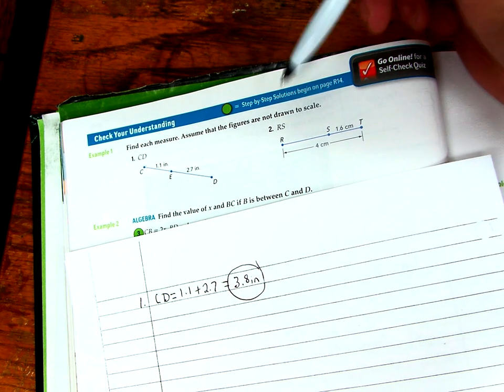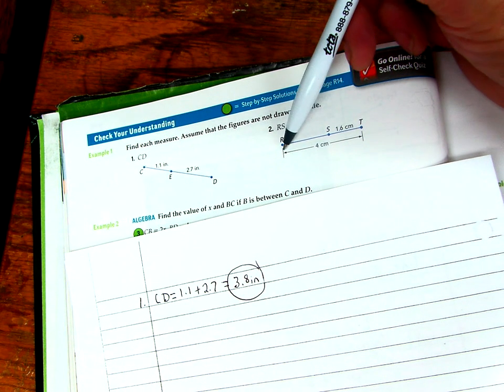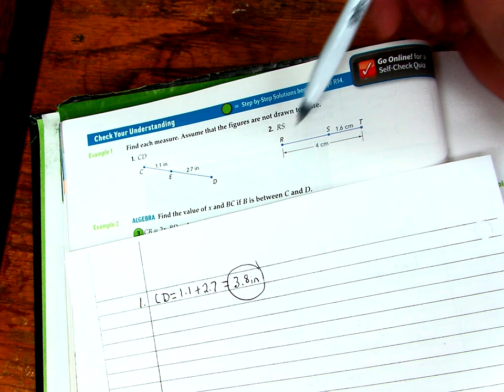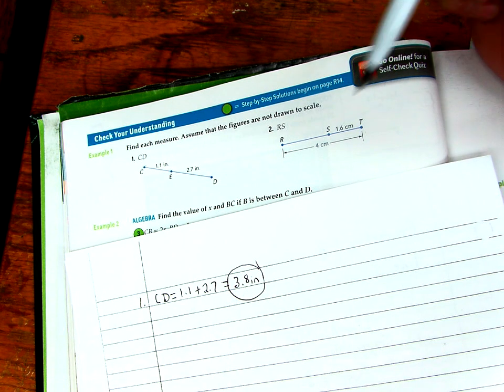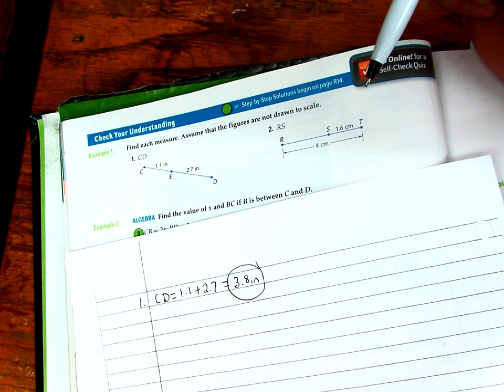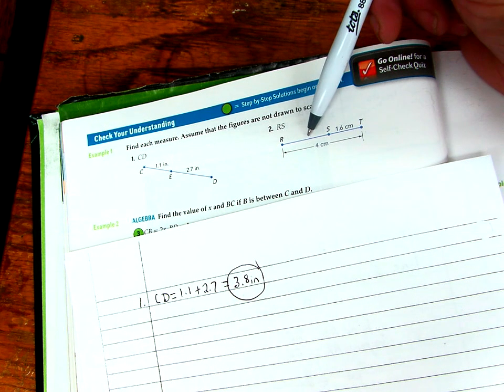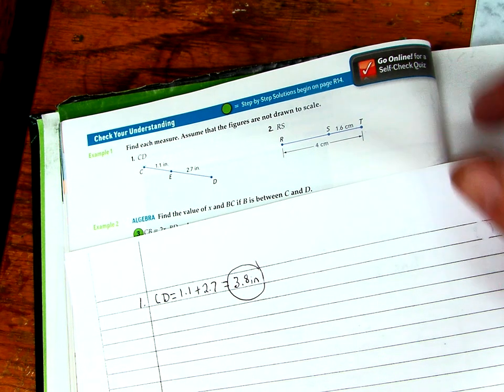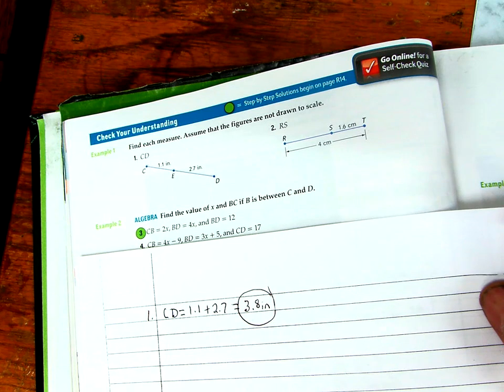And number 2 is the other way around. Here, this is how the book is going to tell you how much the whole thing measures from R to T. It measures 4 centimeters. This one part is 1.6 centimeters. So how much does this part need to be so that when you add them up, you get 4? I'm going to leave that for you to figure out.